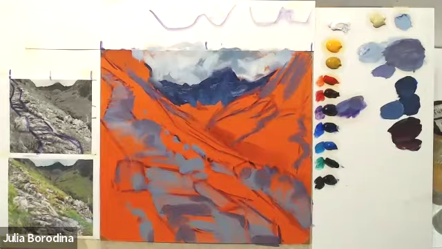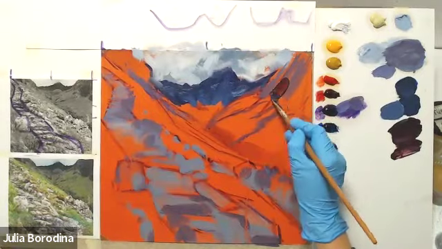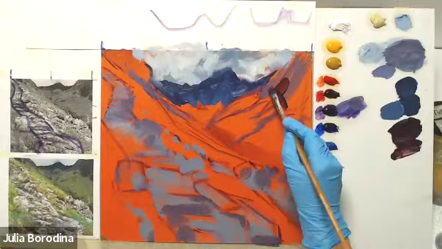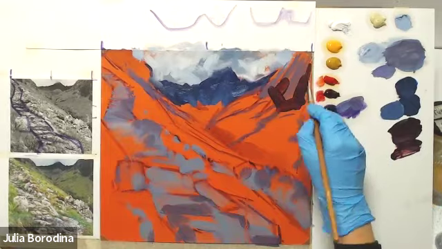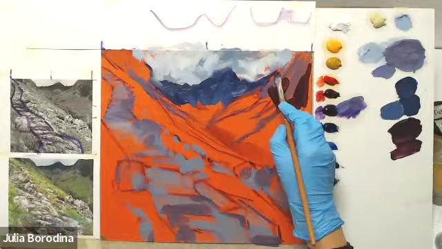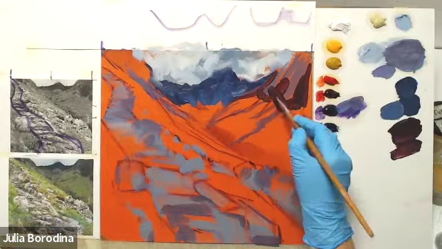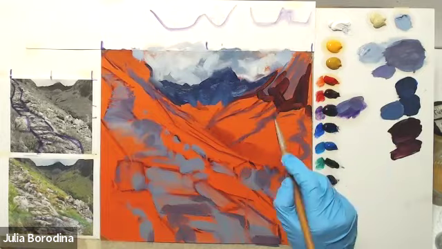Okay, and I can have a little bit more oil, and I can actually make it more runny. That will be lovely for my mountains here. Look at that color here. It's dark, but it's quite runny. Okay, I've got some lovely depths to it.